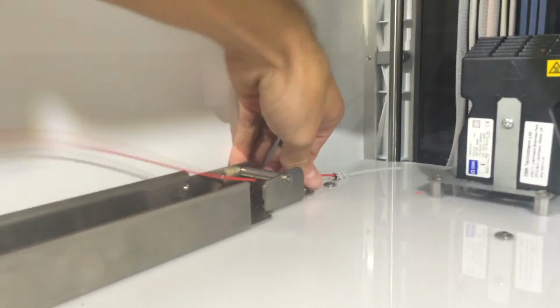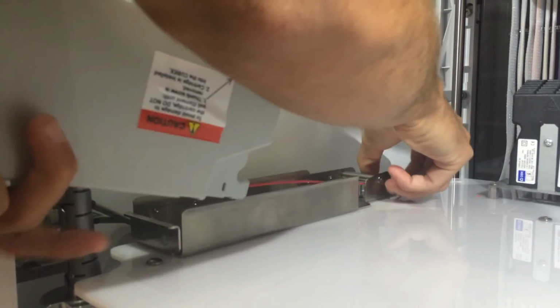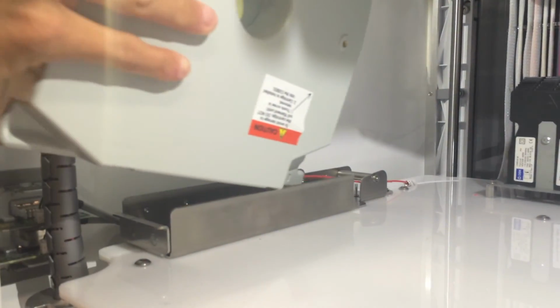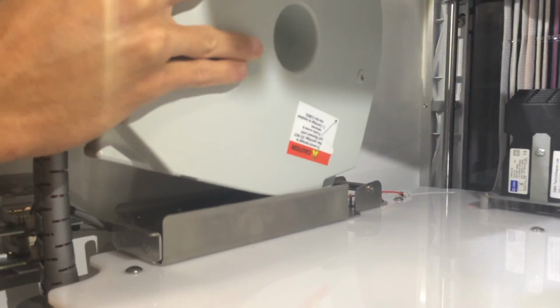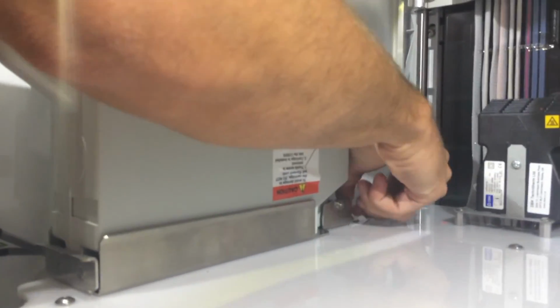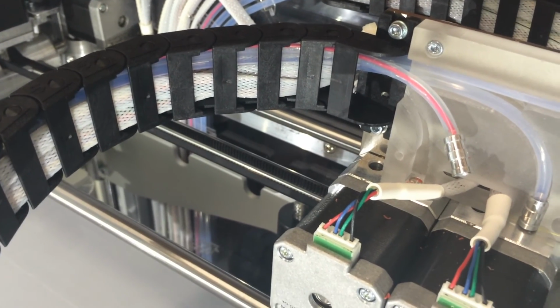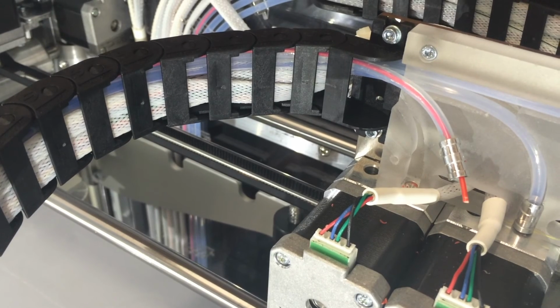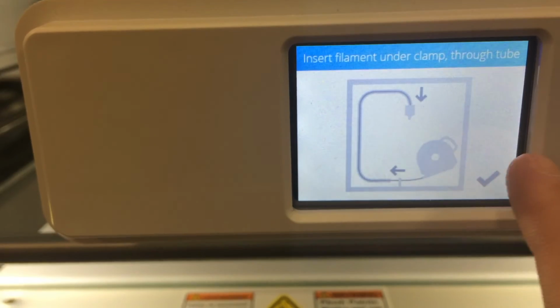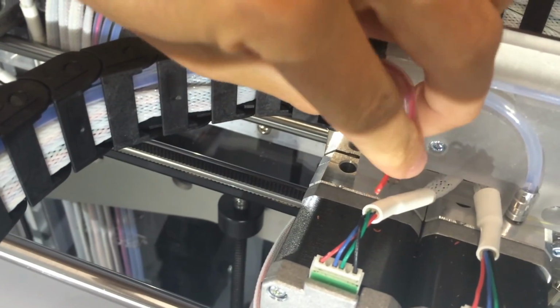Continue feeding the filament through the tube until you can firmly place the cartridge back into position. Once the cartridge is pushed back into position, continue feeding the filament through the tube until it reaches the other end. Press Continue and then feed the filament back into the printer jet.